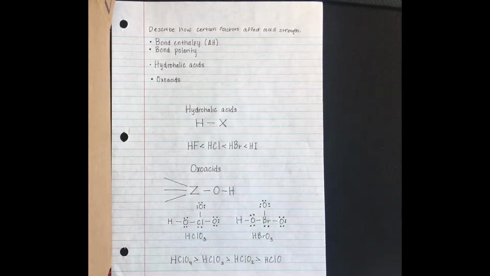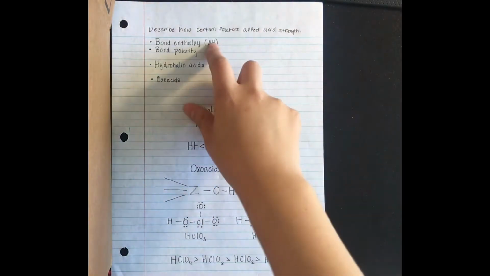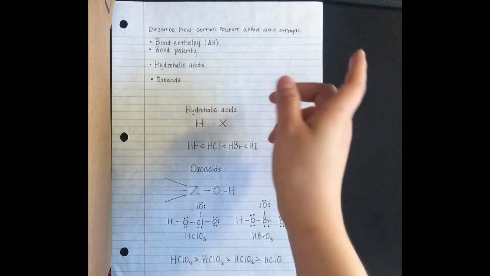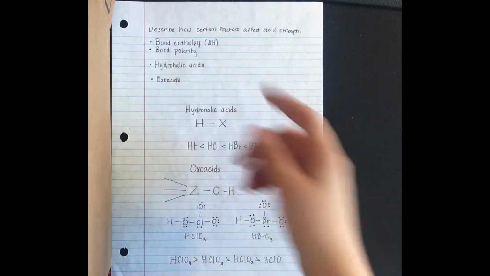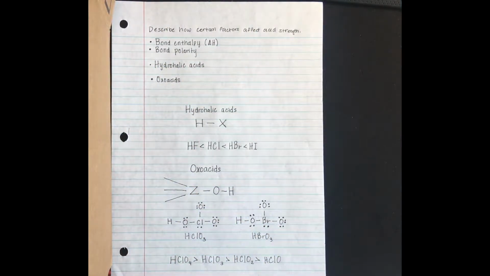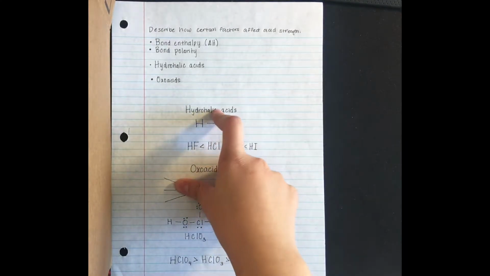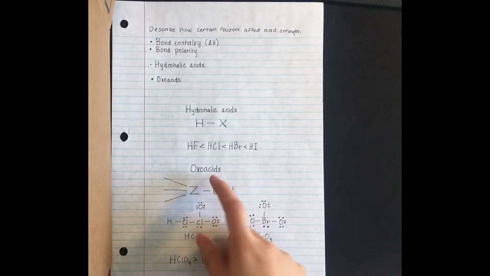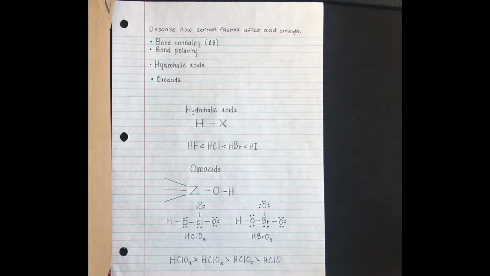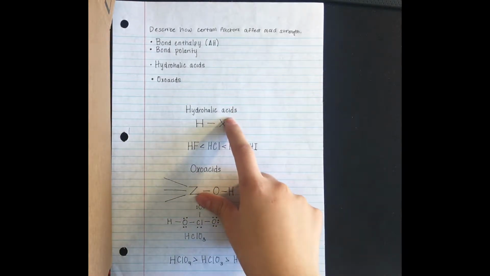The ionization of an acid is affected by the bond strength, which is measured by bond enthalpy, and bond polarity, which can be determined by looking at the electronegativity trends in the periodic table. I will discuss how these two factors affect acid strength in the hydrohalic acids, and then I will talk about the oxoacids.